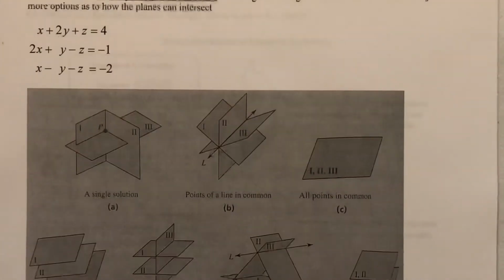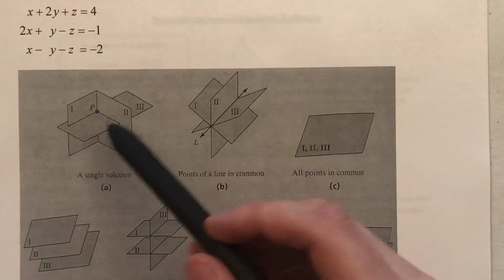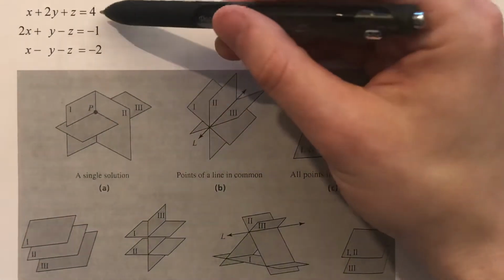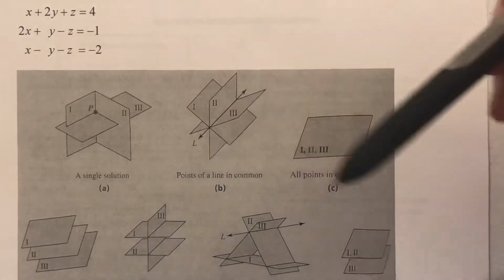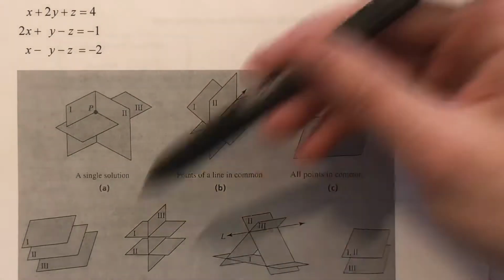And down here are images of several different orientations of planes. Think of each of these little rectangles you see as like an infinite sheet of paper. And each one of those infinite sheets of paper is represented by one of these equations. So you get these planes, and you're looking at how the planes are intersecting. And then there's a variety of things that can happen.